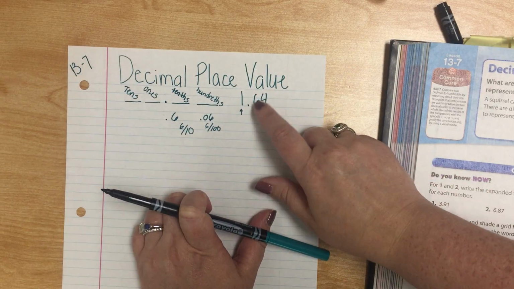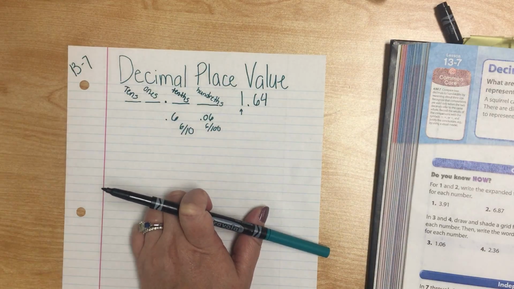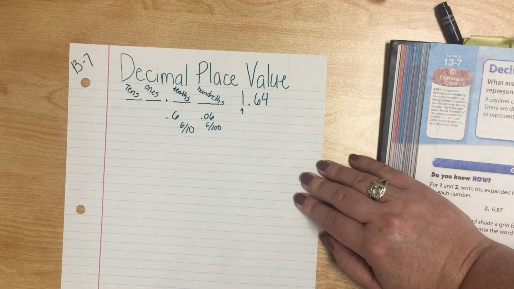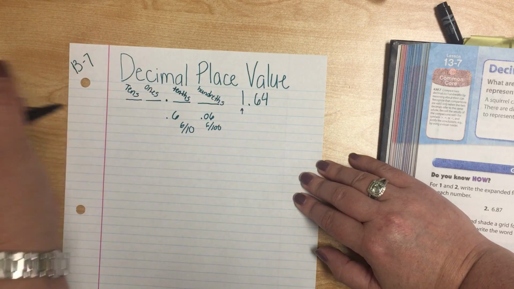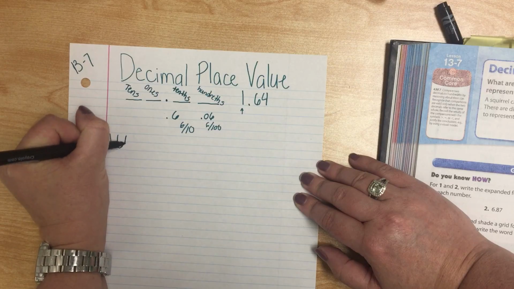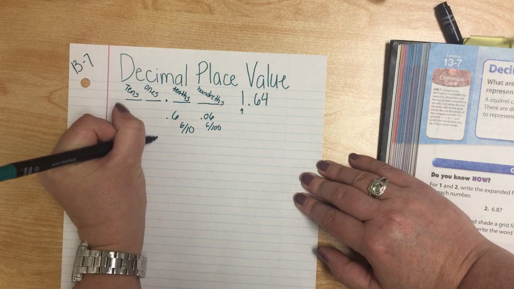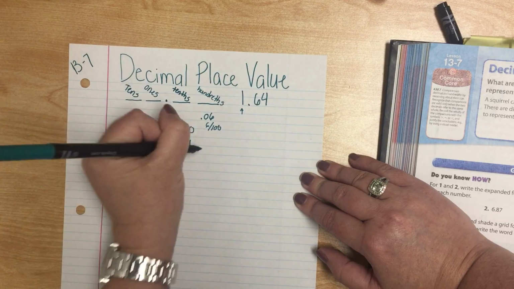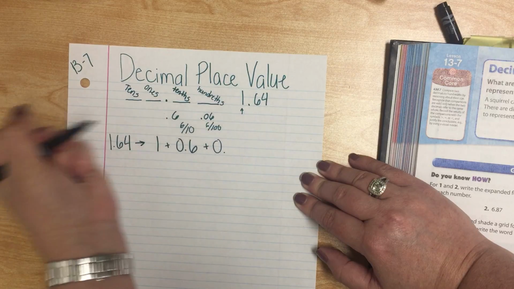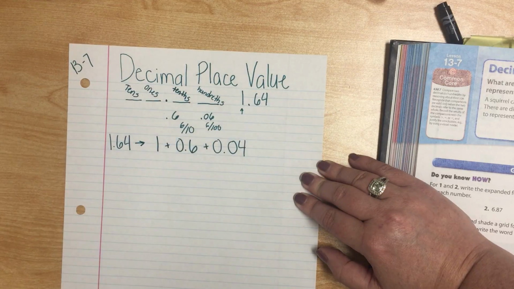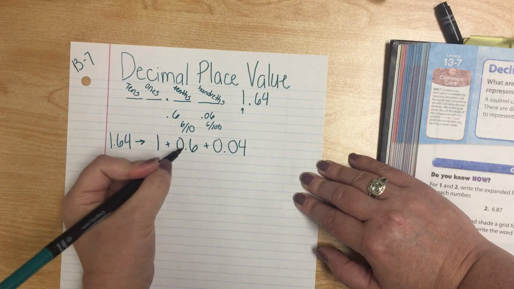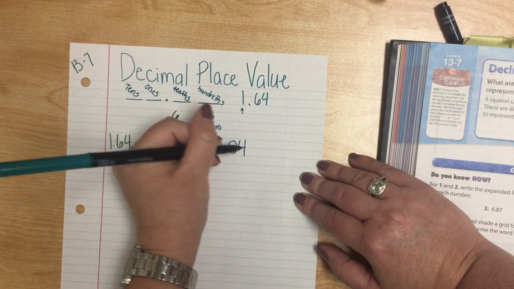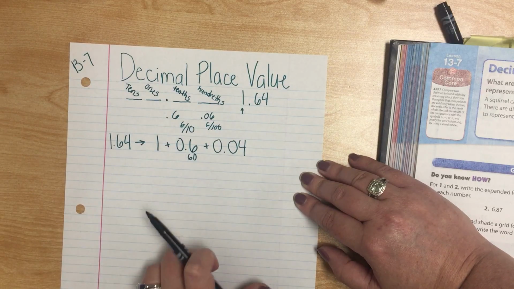Now, when we're dealing with decimals, one thing we need to learn is how to write it in expanded form. Expanded form literally is this. So 1.64 turns into 1 plus 0.6 plus 0.04. Because if I were to add 0.6, really 0.6 is like 0.60. And 60 plus 4 is 64. Okay?